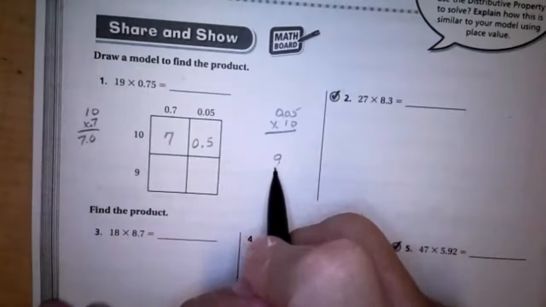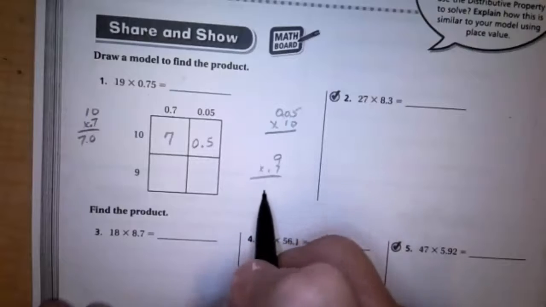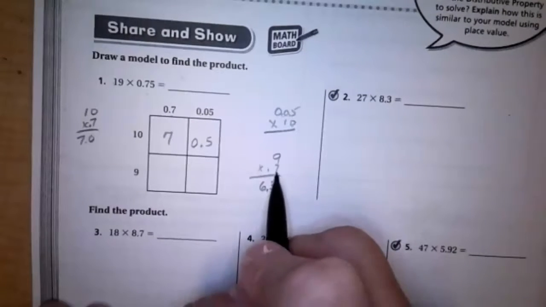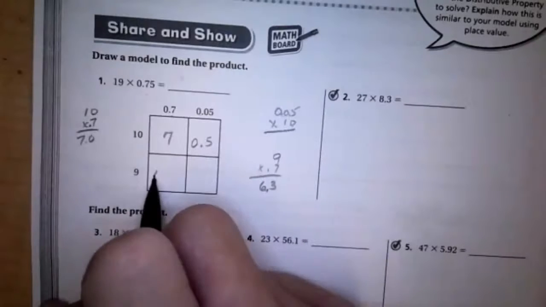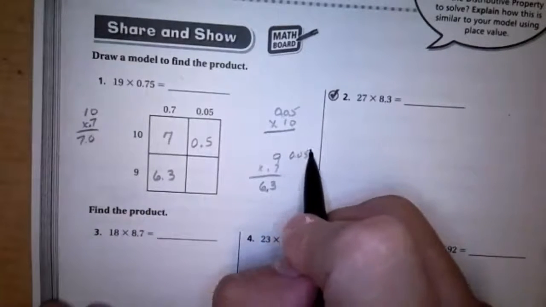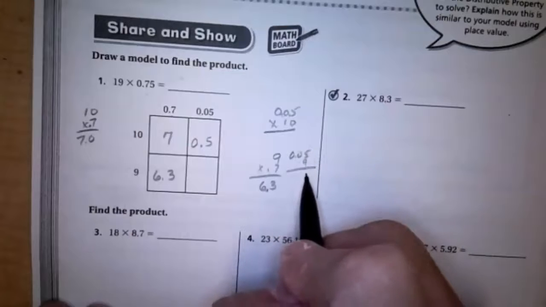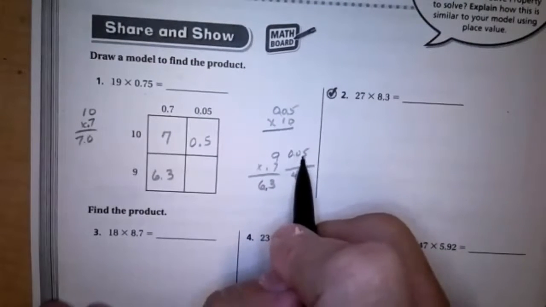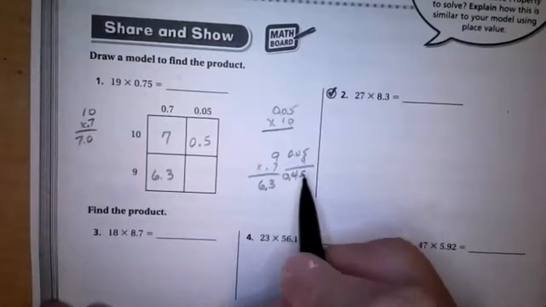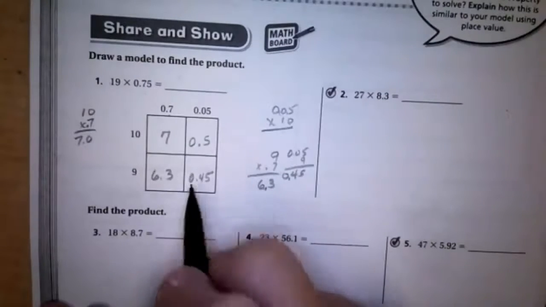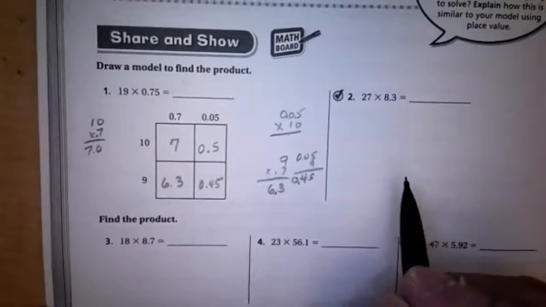So now you have 9 times 0.7, which is 63, but you have one decimal place, one number to the right of the decimal. So that becomes 6.3. Then you have 0.05 times 9. 5 times 9 is 45. You have two decimal places to the right here, so that would go here. So 0.45.